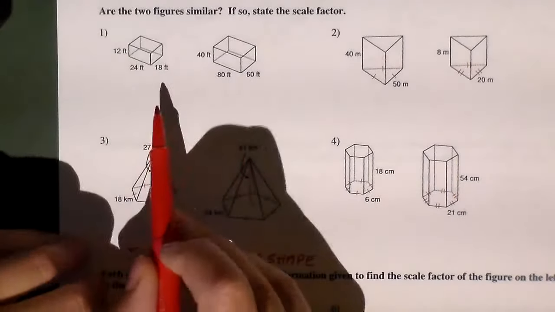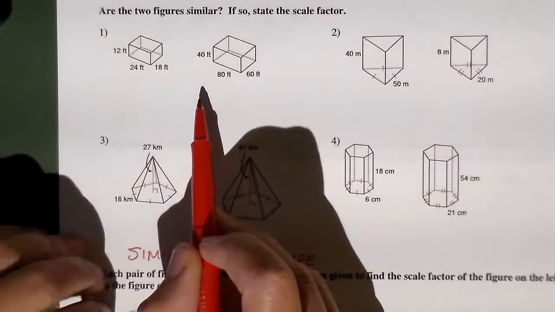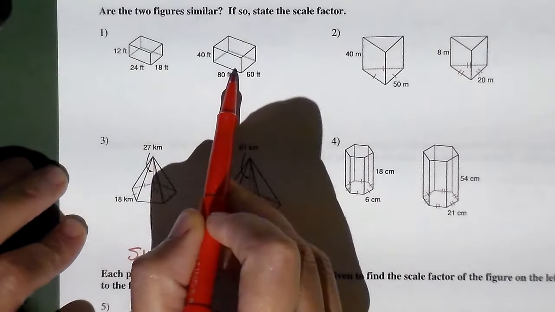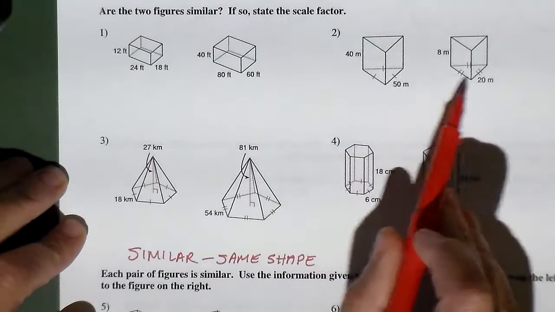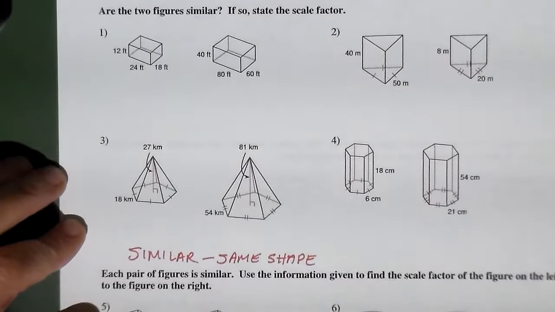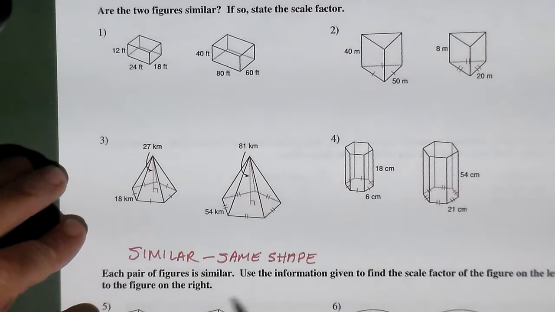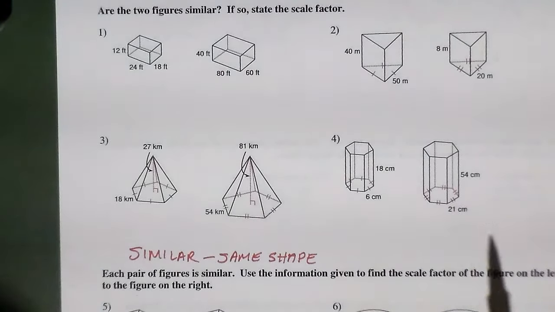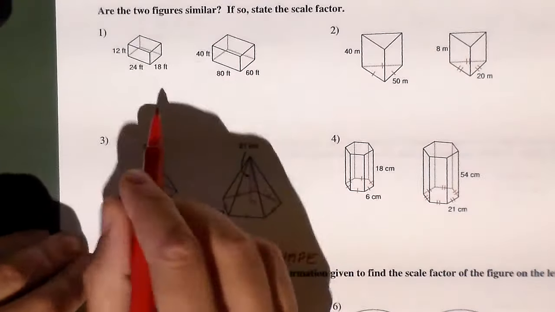I want to determine, are these two the same shape? So basically, did I increase this one or decrease, depending on whether, like number 2, it gets smaller. Did I increase or decrease it the same ratio all the way around? Is it the same exact shape? Is it like a miniature or a blown up version? So let's look at number 1.